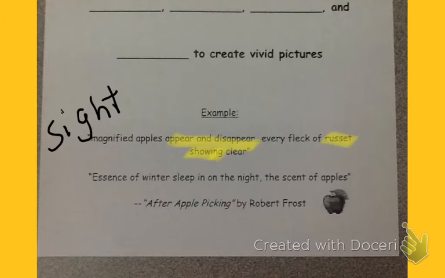Essence of winter sleep in on the night, the scent of apples. Key word here, scent. We're talking about how apples smell. So the second example is all about the smell. Robert Frost here is using sensory images to create pictures in your head all about apples.